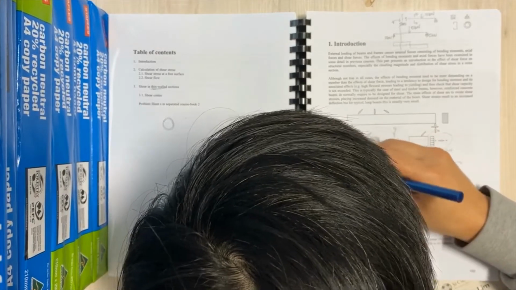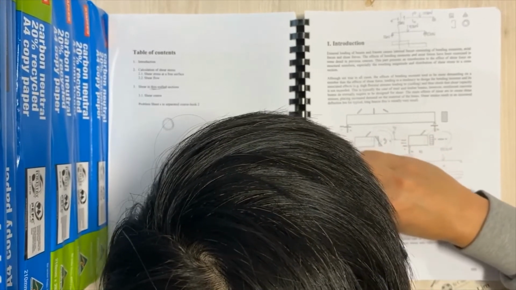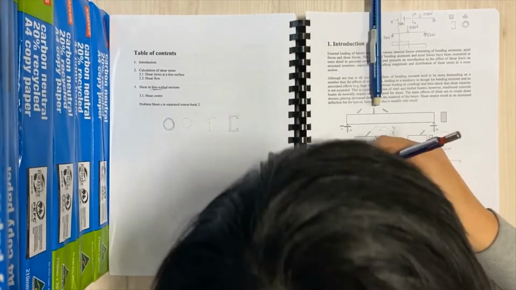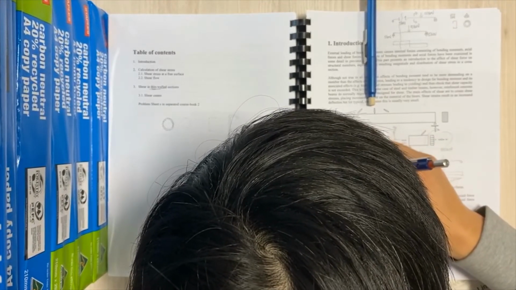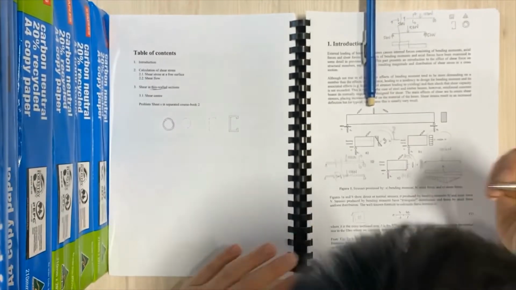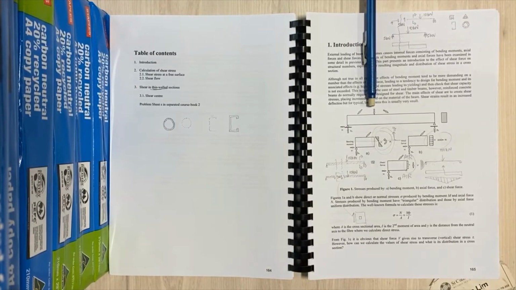It's not that I've drawn it wrong, it's I like the stress to be shown working on the face. Yeah, so that's better. But the direction is fine.